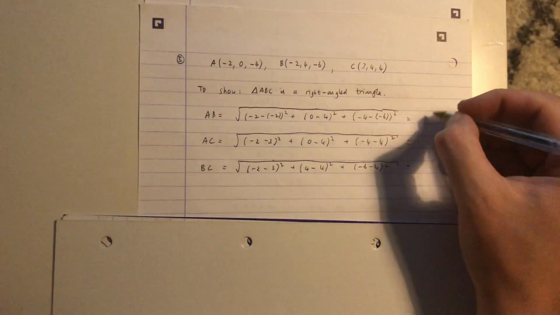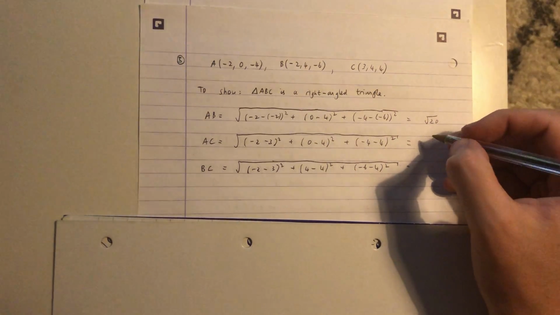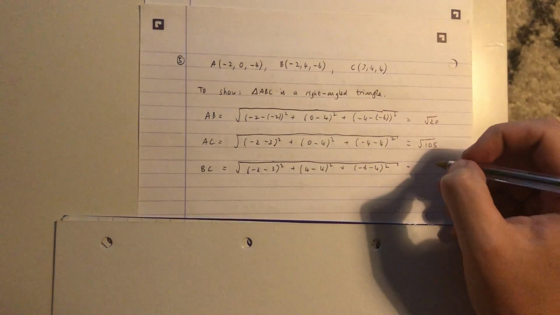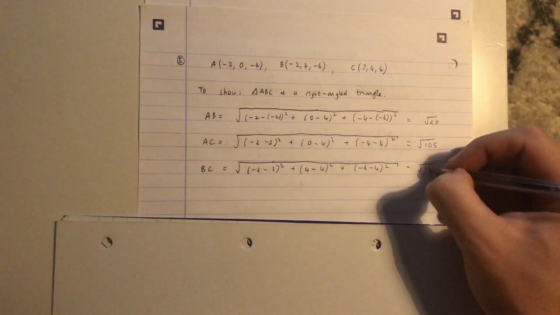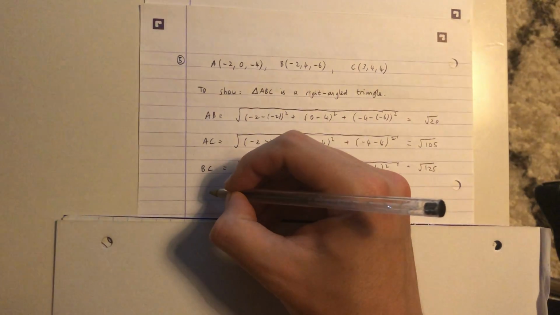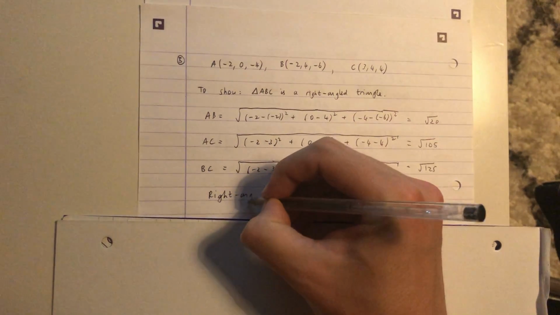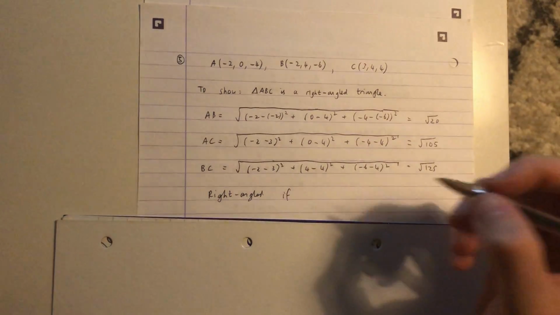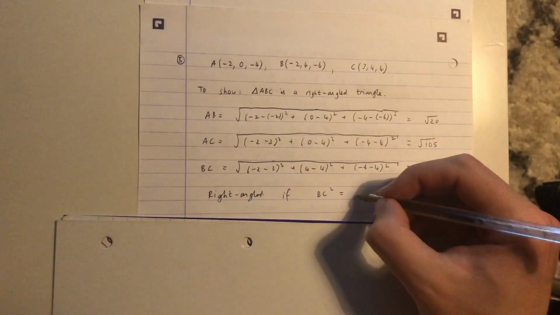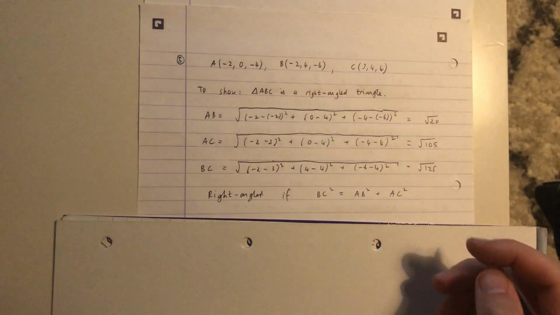So AB goes to root 20, that's what I simplified to, but that'll do. AC goes to root 105, and BC goes to root 125. So it's right-angled if it satisfies Pythagoras' theorem, which would be BC squared equals AB squared plus AC squared.